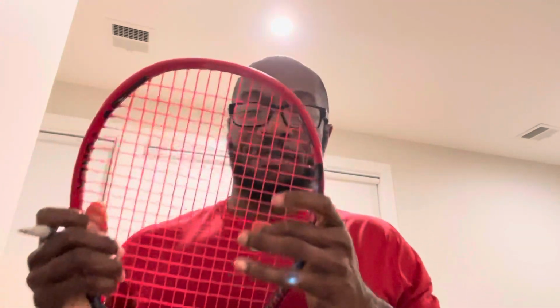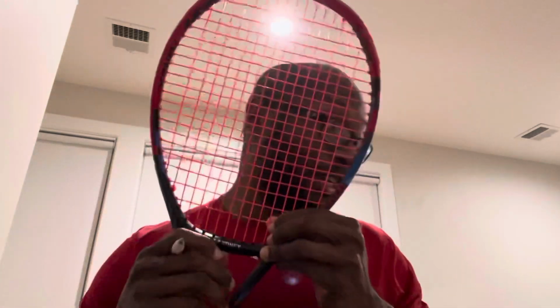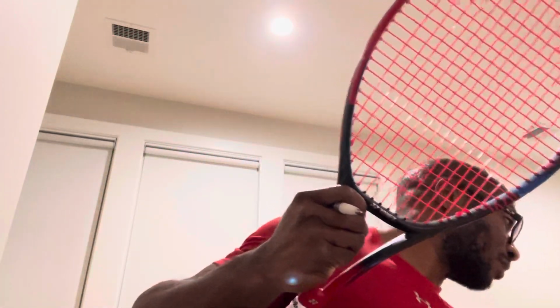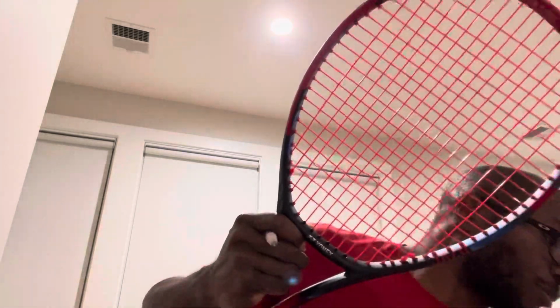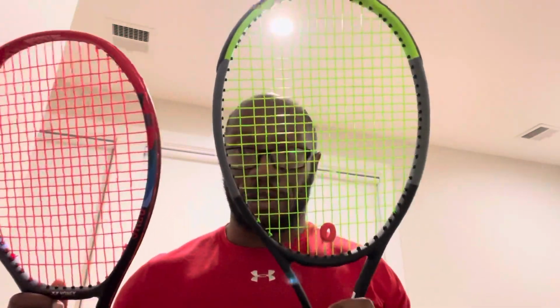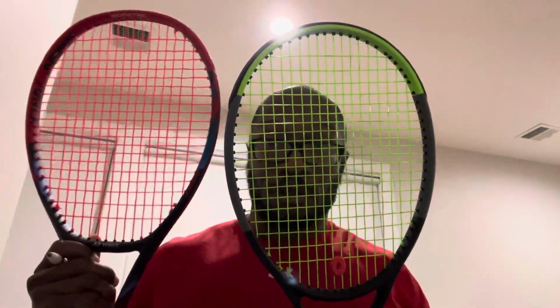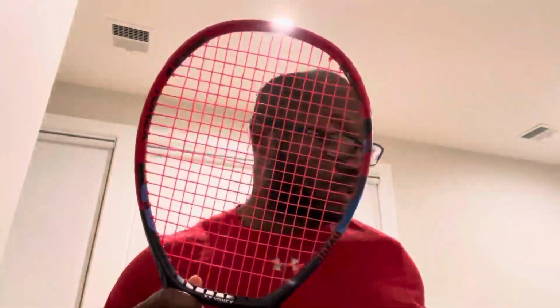So why have I been just holding this Yonex racket? I'm gonna bring my Wilson as well, Blade 97, right? So notice how the blade is more rounded at the top, and the Yonex has that isometric head shape.